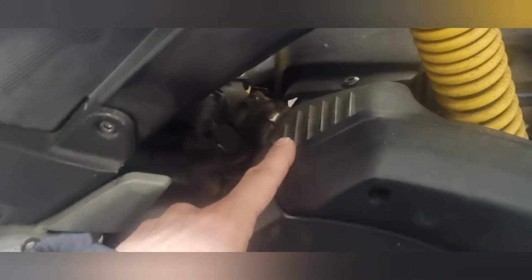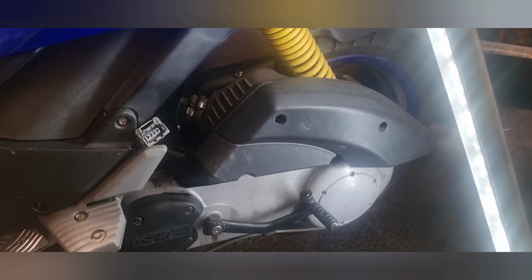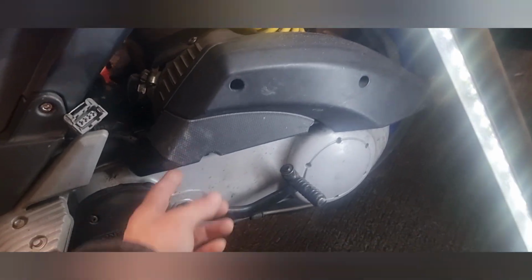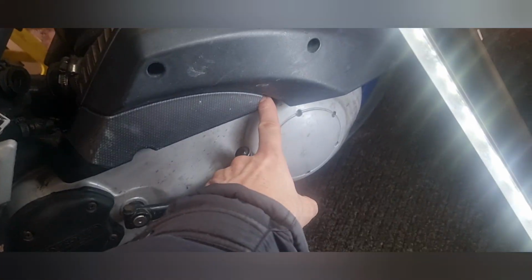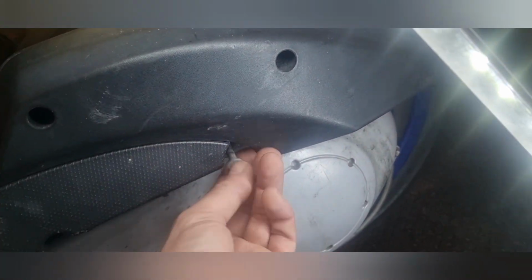That part is just between the air filter and the inlet manifold, so I have to get the air filter out of the way to remove it. If you want to work in a neat fashion, then you need to remove 2 of these bolts underneath here. Mine has only 1 screw in there, so it's just the one.